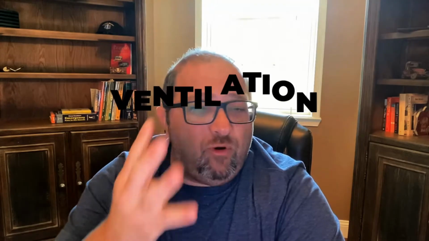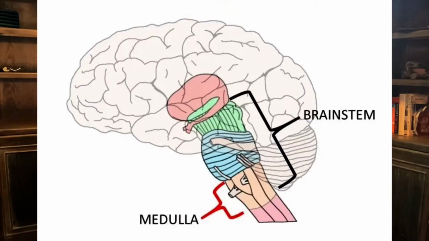So, ventilation. Well, we want to talk about 4 things I want to mention here that tell your body and your brain what's going on and how to regulate it. Mainly, what's controlling ventilation is the medulla, right? This little guy right here. Then you get another thing, which are signals that are transmitted by the phrenic and the intercostal nerves that go to the diaphragm and the intercostal muscles.